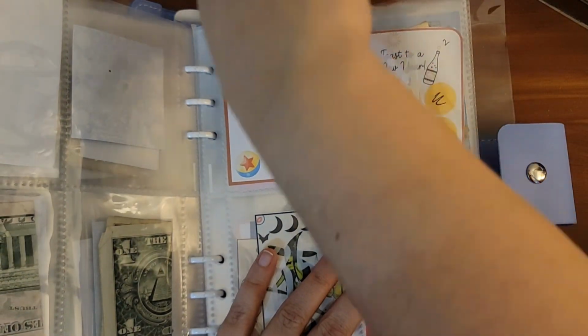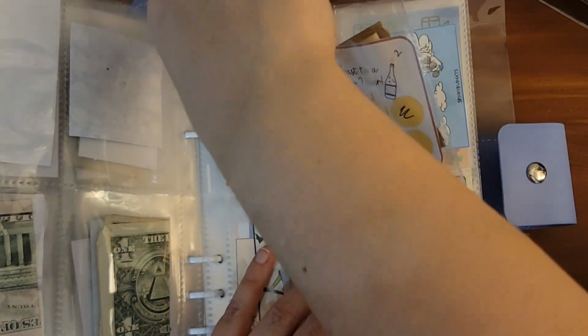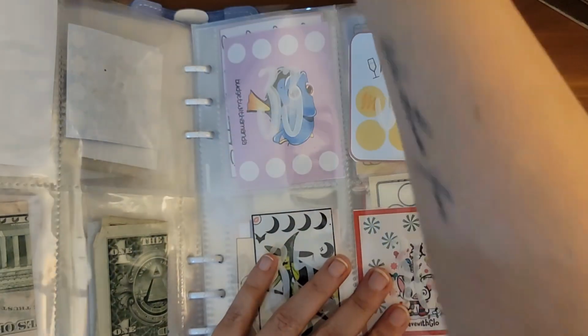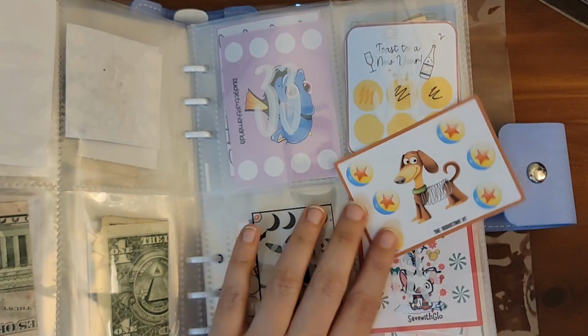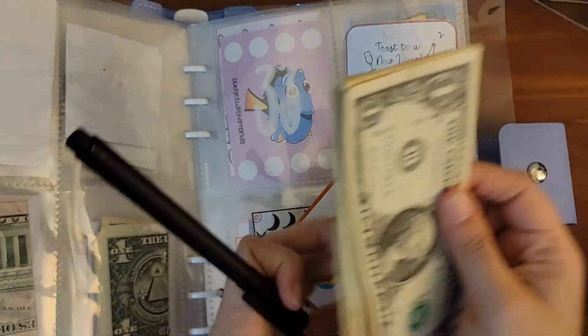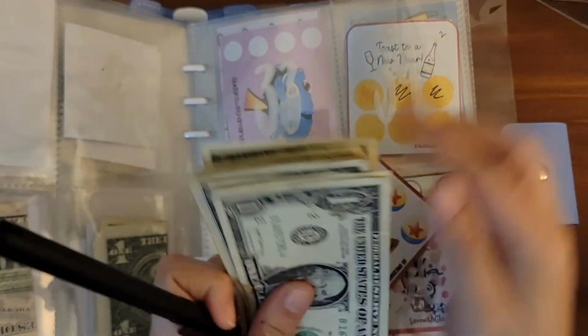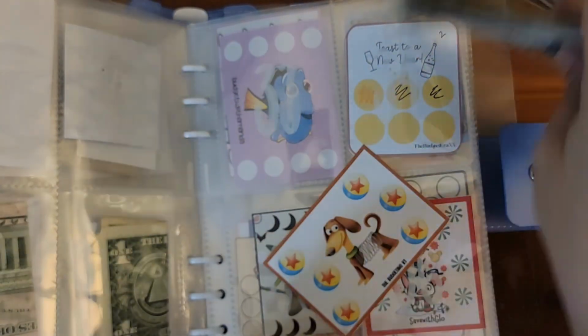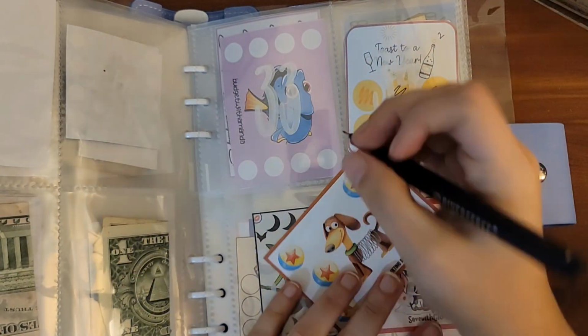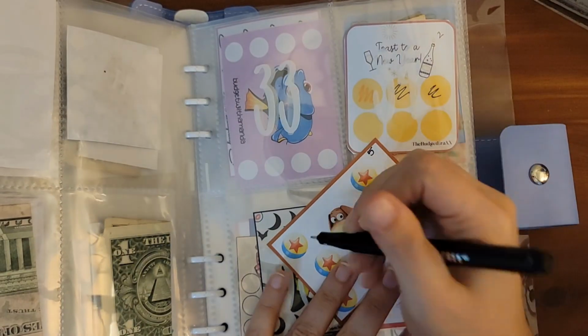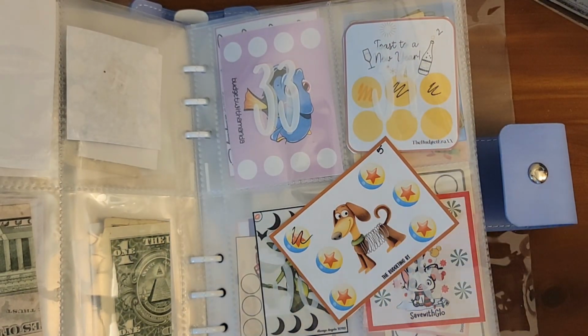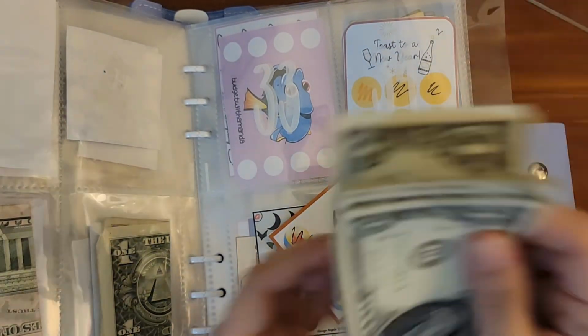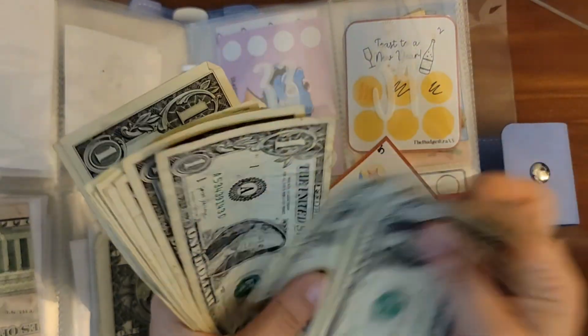So 33 is the next one. This one is from the Budgeting RT. Let's go ahead. How much do we have left? Oh, we have a lot. Let's go ahead and do 5. We just don't have any more 5s left. Okay, so 1, 2, 3, 4, and 5.